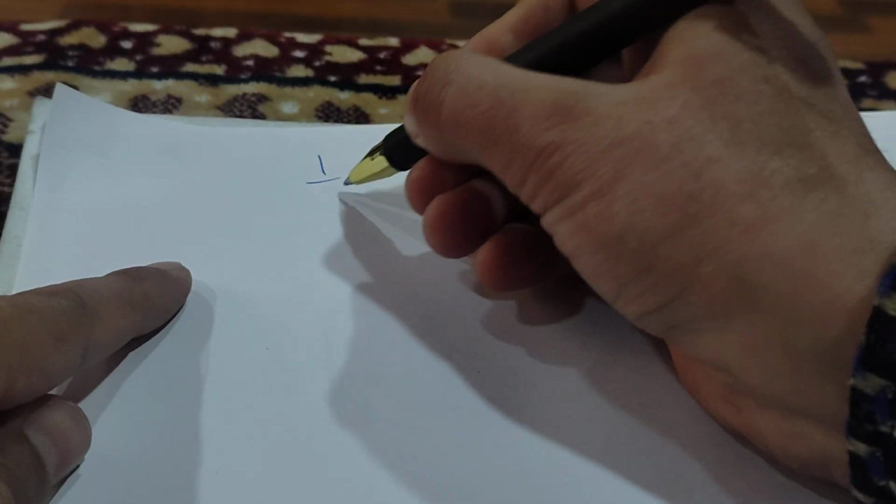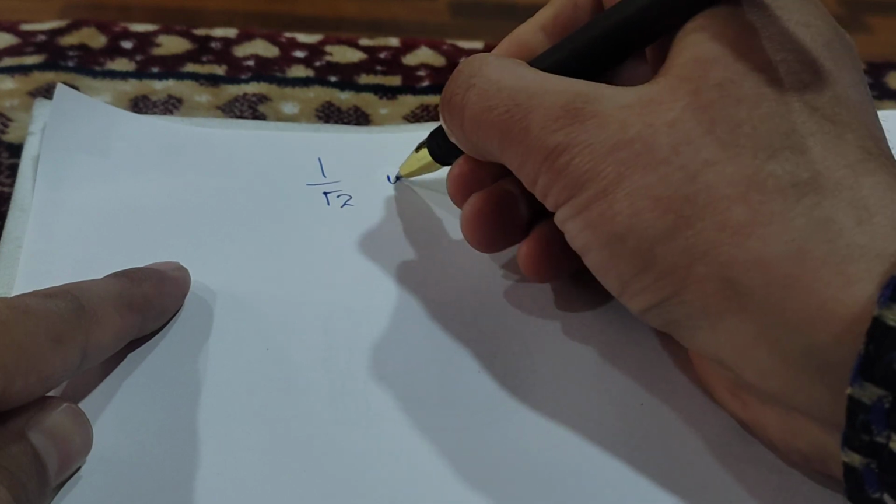Now, one more question one of the subscribers had asked: how can we prove that 1 by under root 2 is irrational? See, simply we'll go through the supposition method, the assumption method. The question is, we have to prove 1 by under root 2 is irrational.